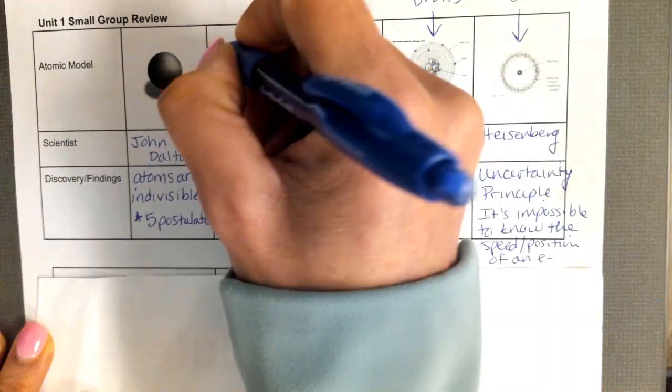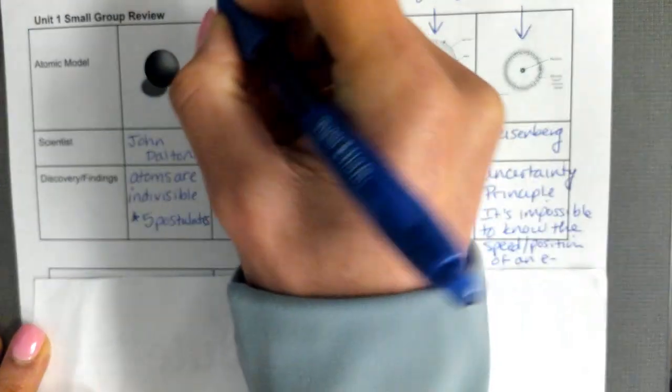He knows that this sphere, he's saying, is positive. Okay, so that's what that picture is showing. So the sphere is positive, and we have these negative electrons. He's also known as the chocolate chip cookie model or the plum pudding model. That's what we know J.J. for.